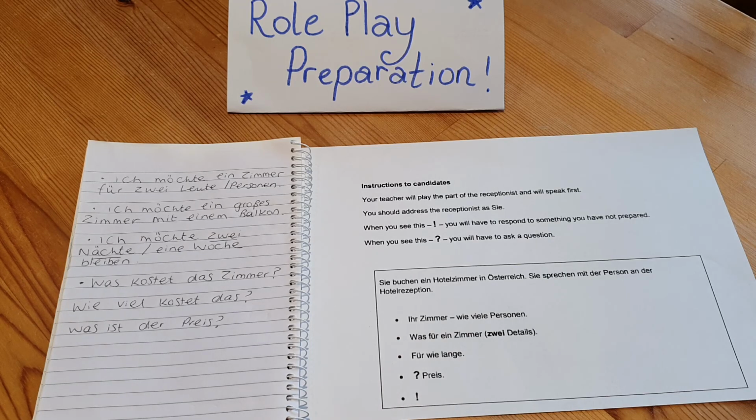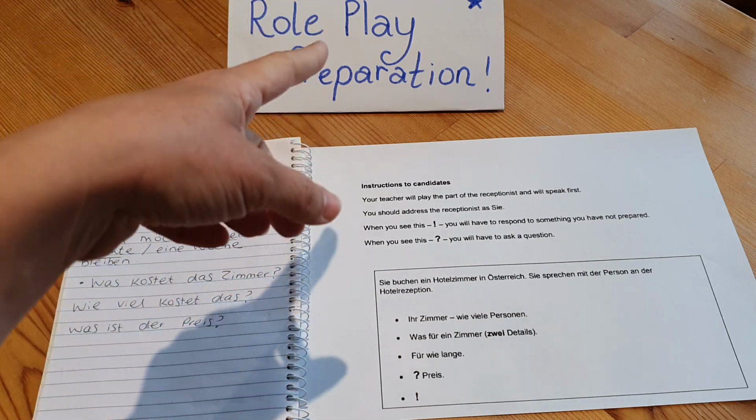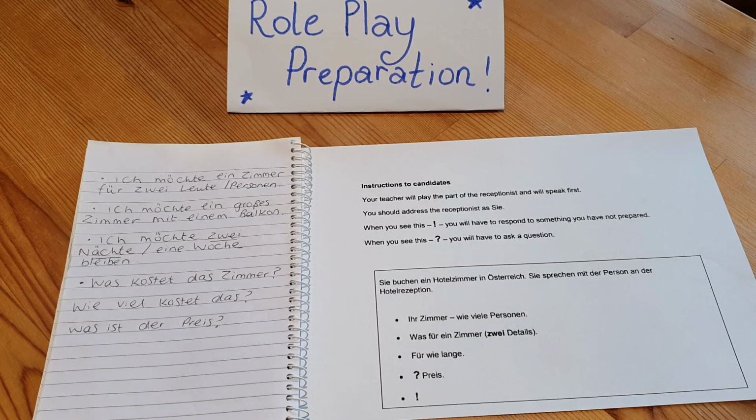Okay, so I hope that's helpful, and you are ready now to prepare your own role play. Do remember, with role play, RP, role play, but also really precise. We don't need to develop our answers. We don't need to give any opinion unless it is specified on the bullet point. Okay, good luck.